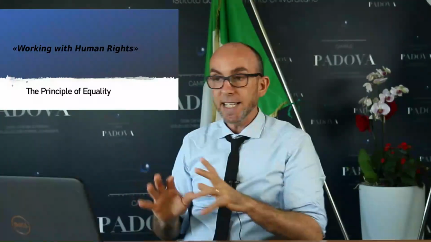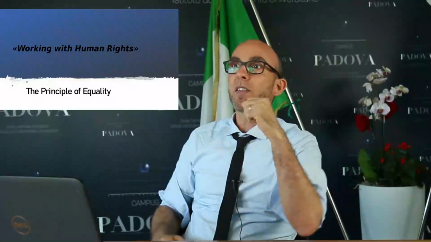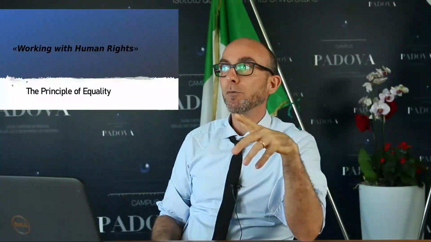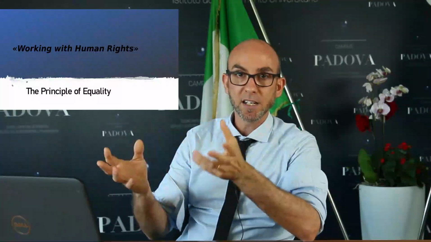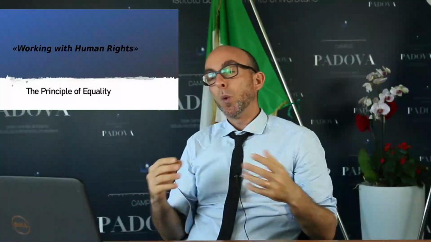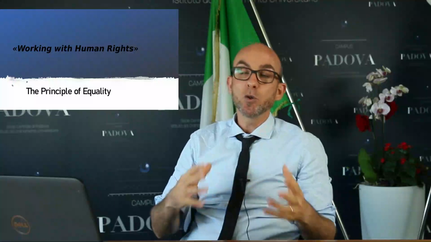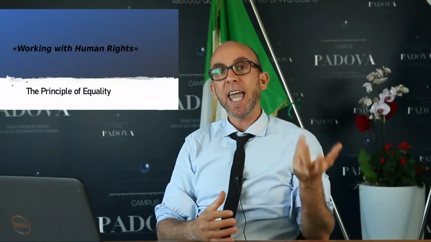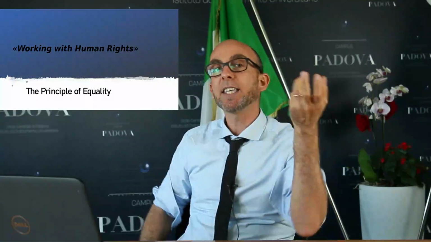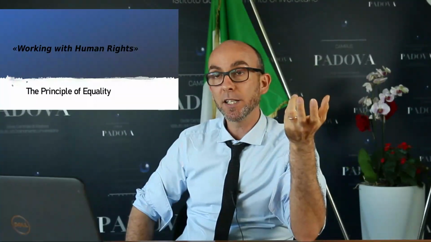As you can see in the first slide, usually when we think about equality, we think about a relation between two or more individuals. So I usually ask my classroom: if we say that A is equal to A, is this a relation of equality?